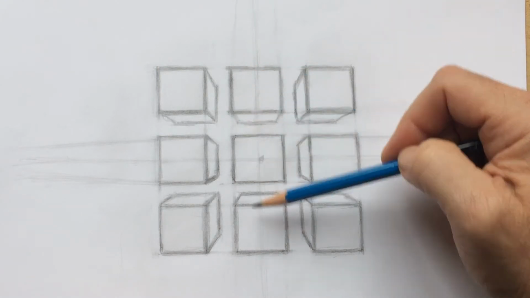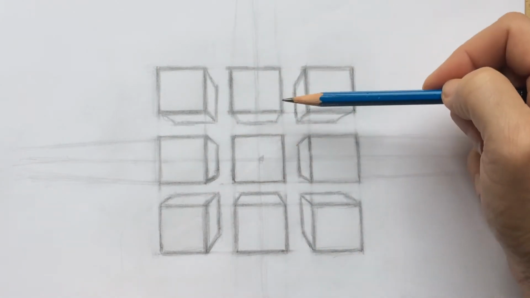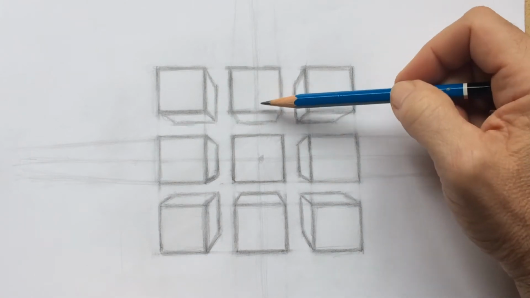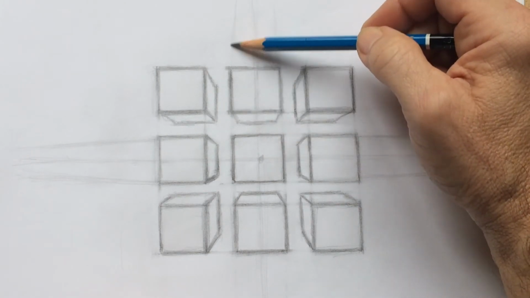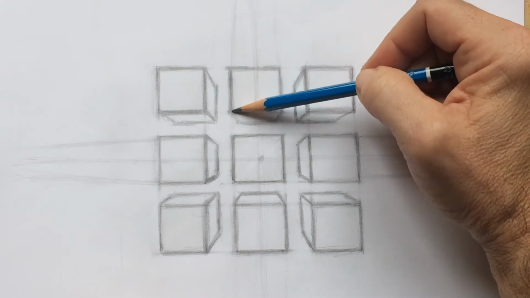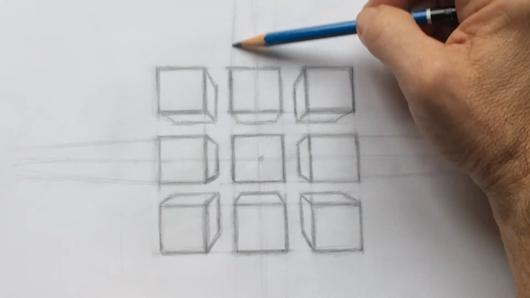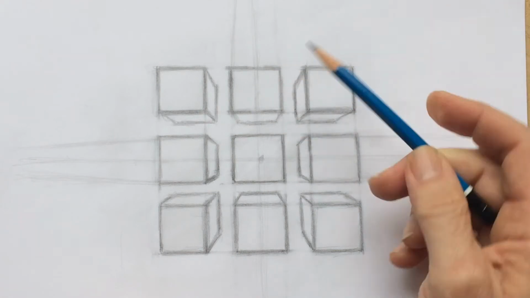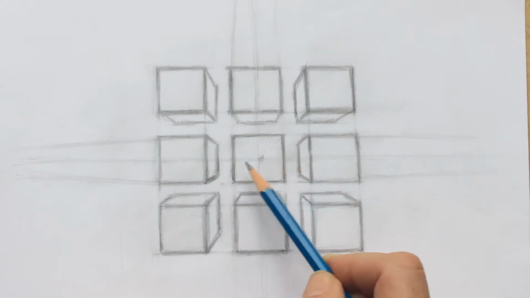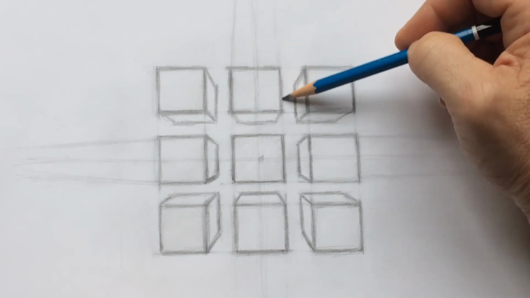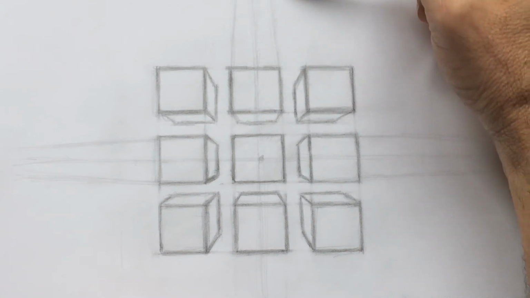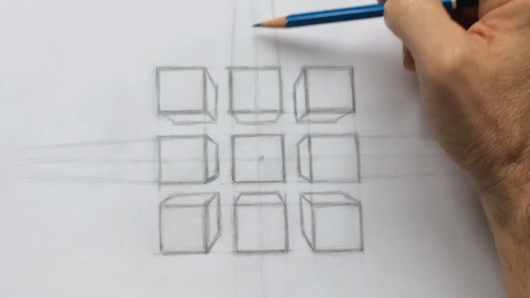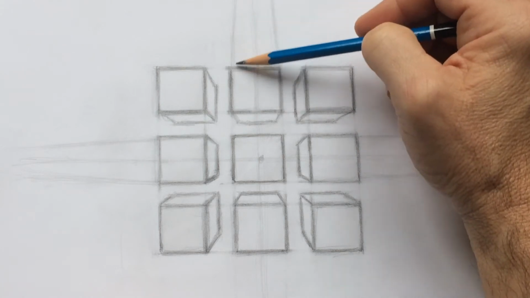And in a sort of rotated 45 degrees, 90 degrees idea, a similar thing will happen with the up-down lines. The higher above the eye level they are, the more they will appear to start angling in.